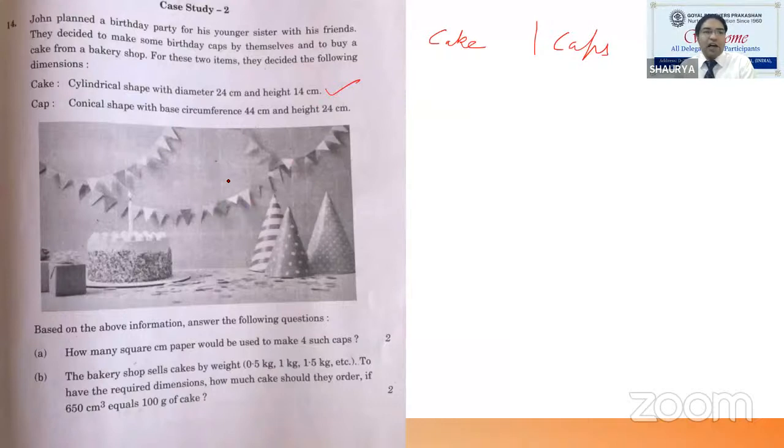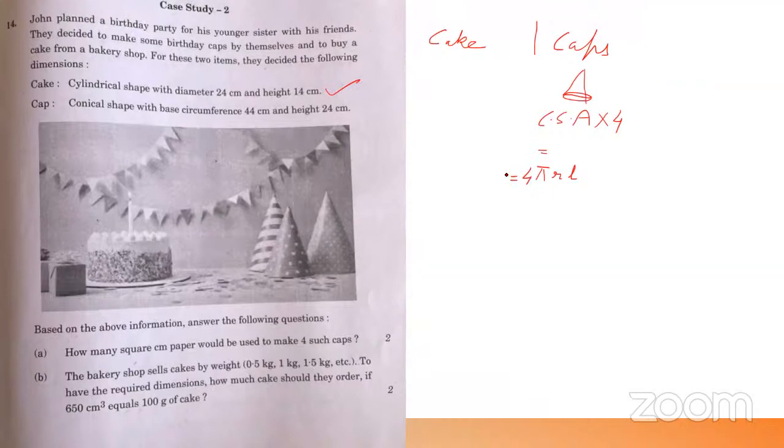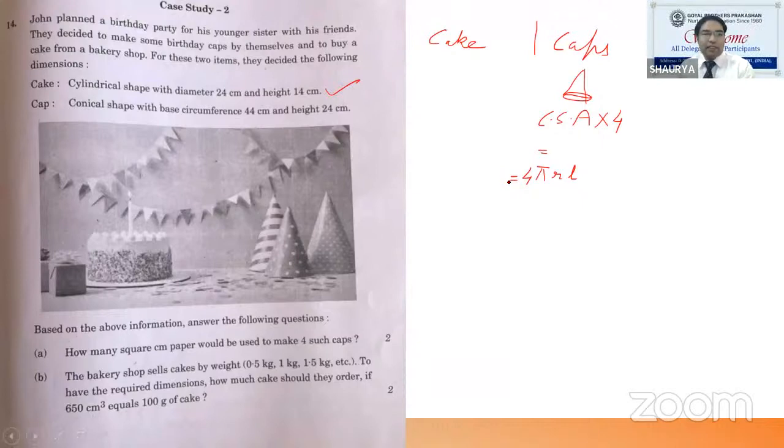Now the question is, how many square centimeter of paper would be used to make 4 such caps, right? So it's a hollow cone, that is a cap, as we all know, birthday caps. So we simply need to find the curved surface area of each cone, multiply it by 4, and we should get the first answer, answer A. So let's do it. It's pi r l into 4. That should give me the total surface area of the paper required to make 4 such conical caps.